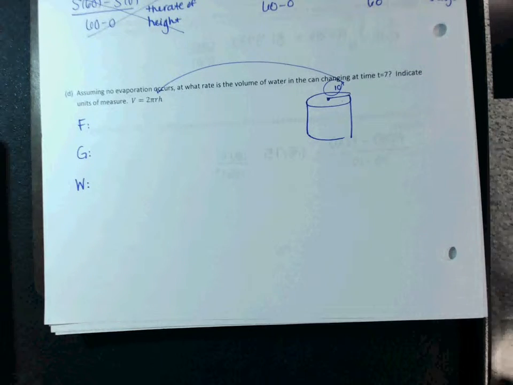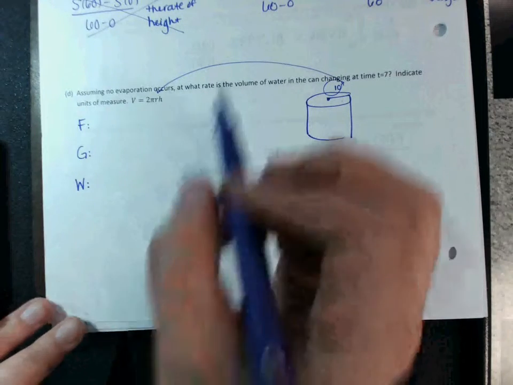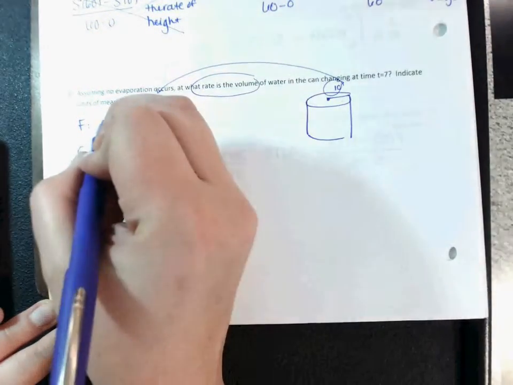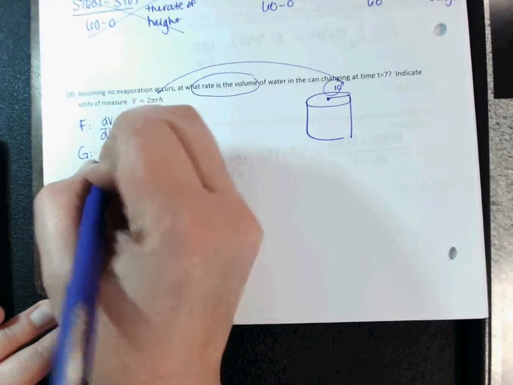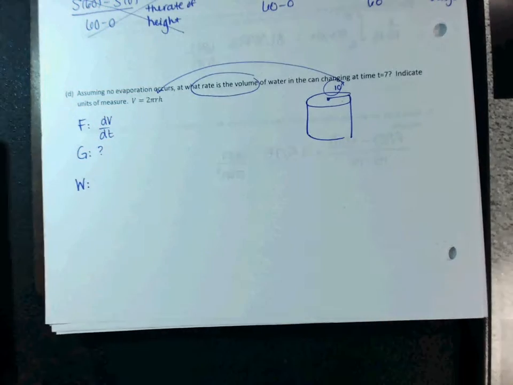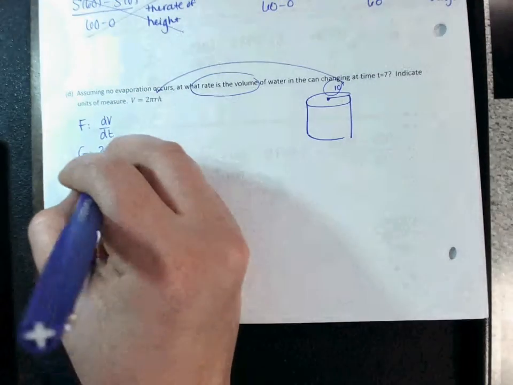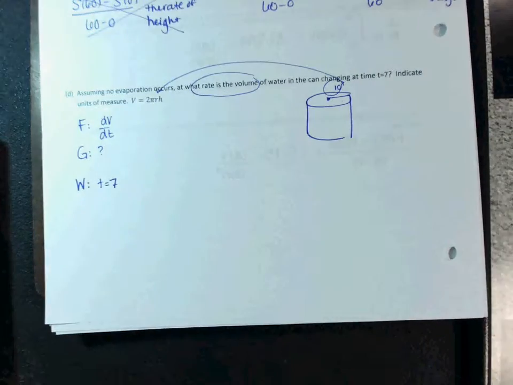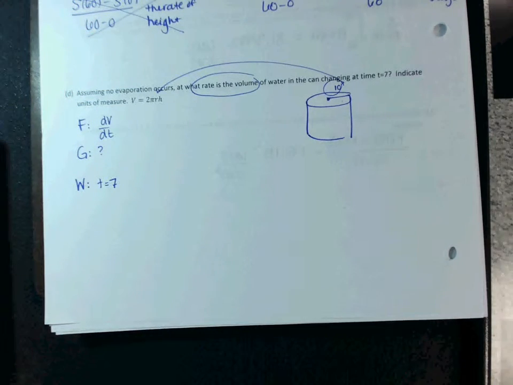So it says, at what rate is the volume changing? That would be dV/dt. Given, I'm going to just put a question mark for now. And then at what time do we care about? Time is 7. Now, since we weren't really given a rate, I'm going to just leave that blank for now. Let's plug into our equation, take the derivative, and then see what we need.